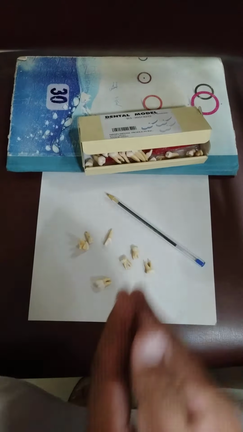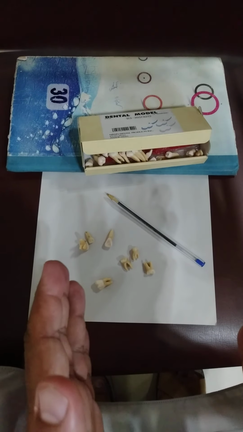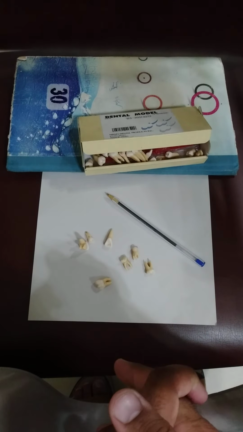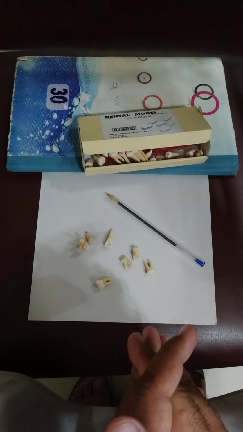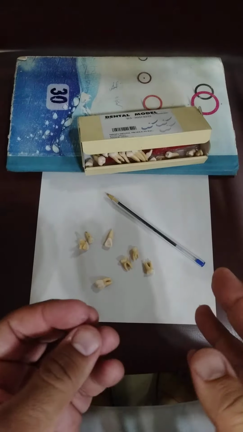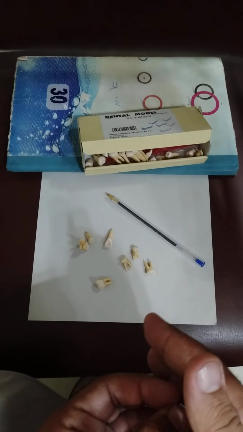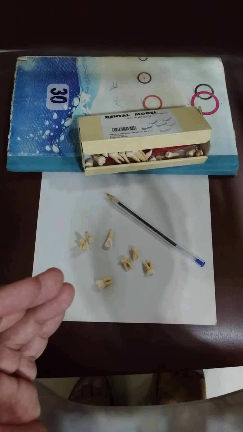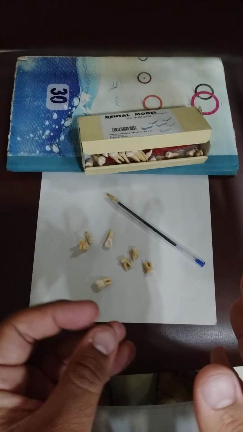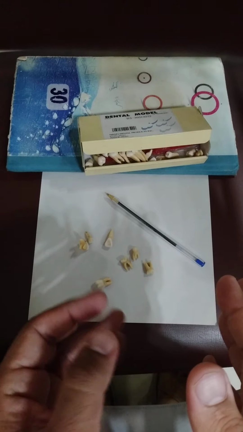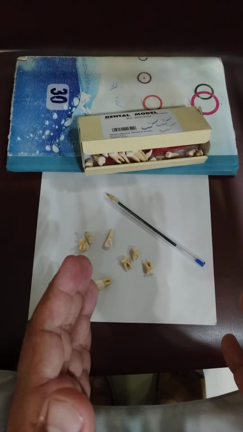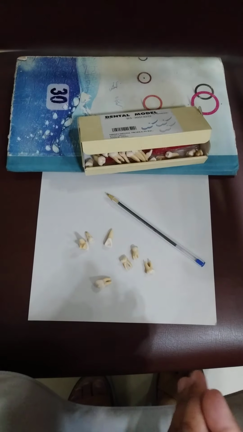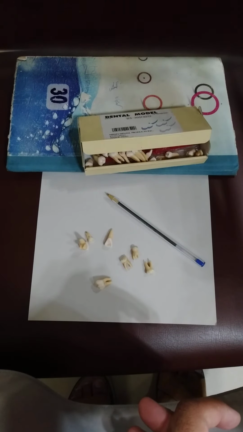So these were some of the differences between the permanent teeth and deciduous teeth. When you consider them from an internal anatomy point of view, the deciduous teeth have thinner enamel, thinner dentine, but the pulp cavity of the deciduous teeth is larger, whereas the permanent teeth have thicker enamel, thicker dentine, but the pulp cavity is considerably smaller when you compare them with the deciduous teeth. So these were some of the differences between the permanent and the deciduous teeth.